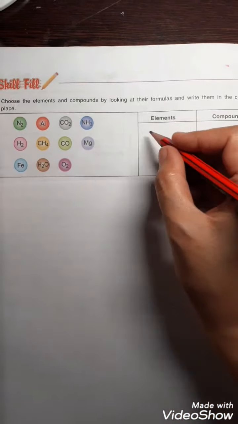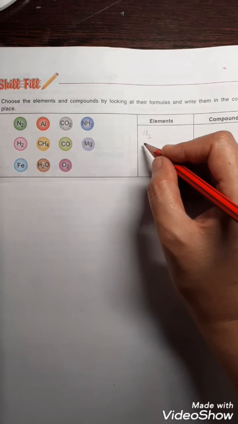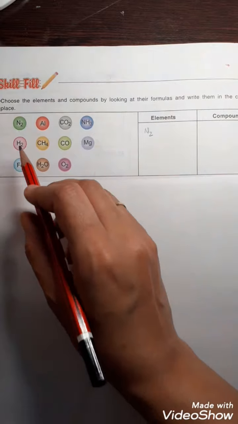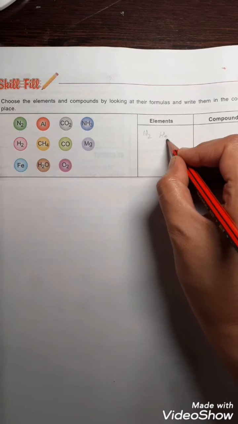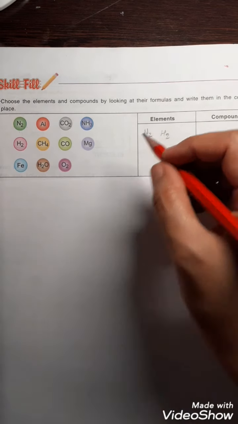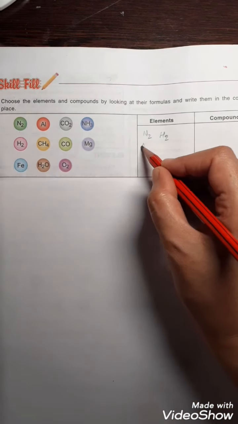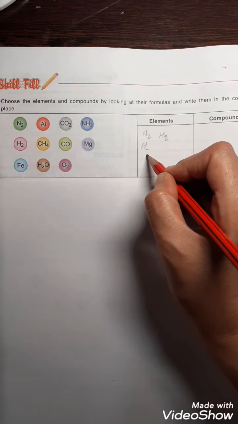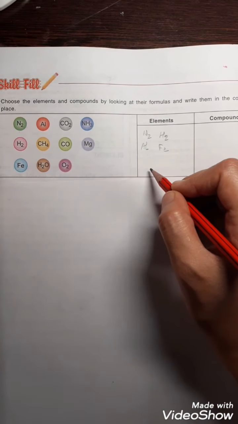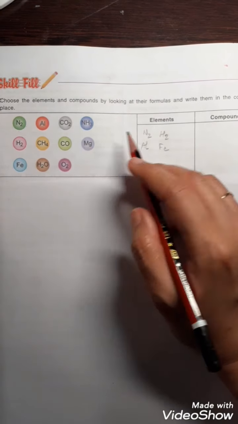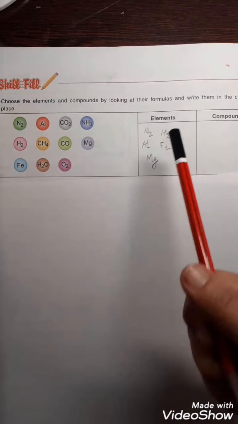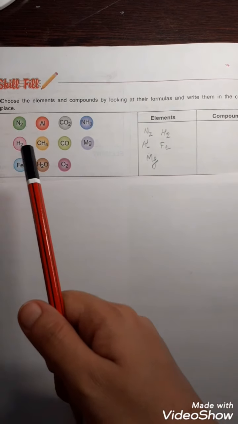Nitrogen, because nitrogen gas is having only nitrogen atoms, only one kind of atoms. Hydrogen, H2 molecule, and then we have aluminium. Aluminium will be having only aluminium atoms in it. Iron will be having only iron atoms in it. Magnesium will be having only magnesium atoms in it, right?